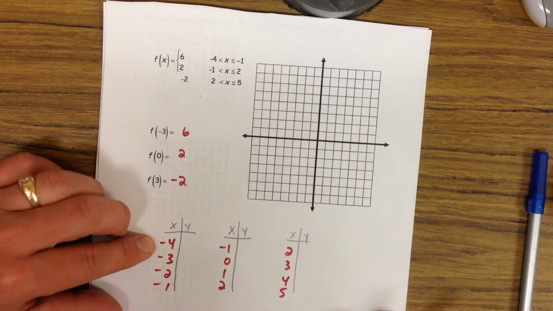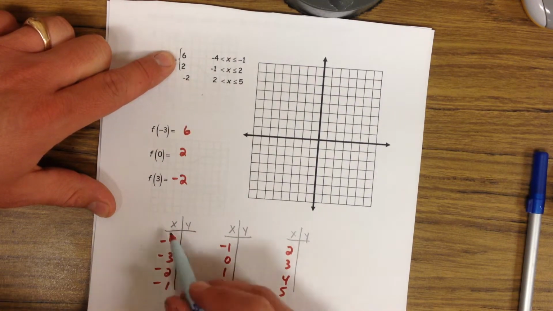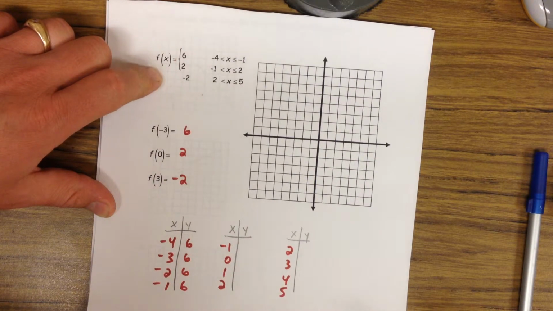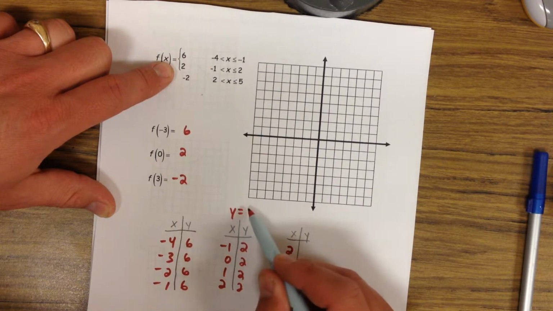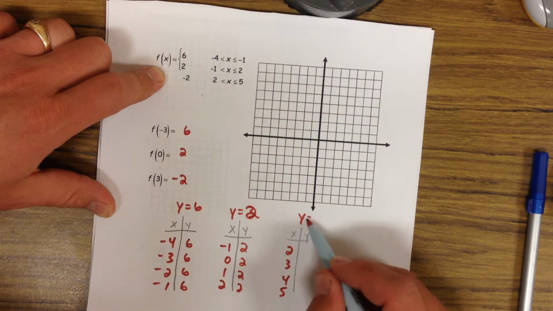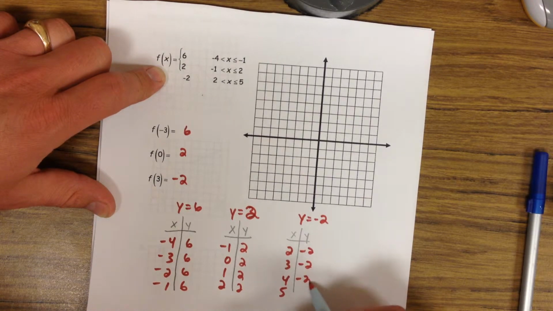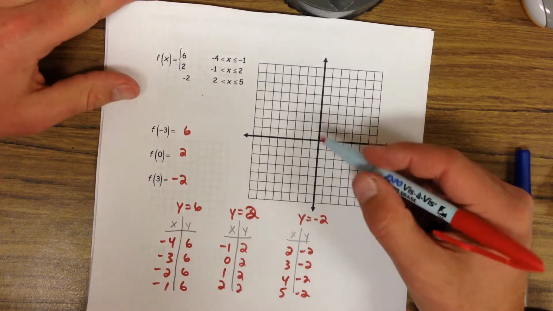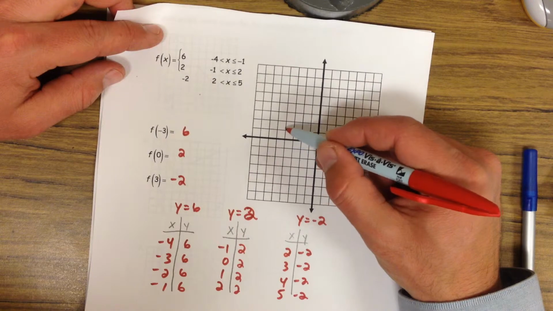But when you go to evaluate these things up here, when it's one of these numbers, it's always going to equal 6. And when it's one of these numbers, it's always going to equal 2. So you got to think about these equations. This is y equals 2, this is y equals 6, and this is y equals negative 2. So y is always going to equal those numbers. So it can still kind of help you, I guess, if you're looking at this at negative 4, you're at 6.